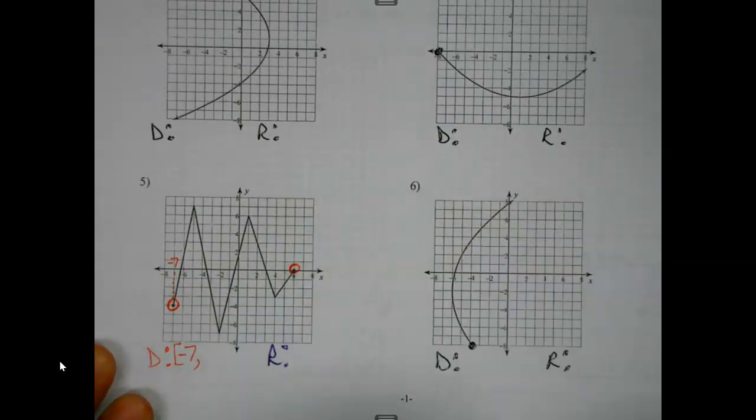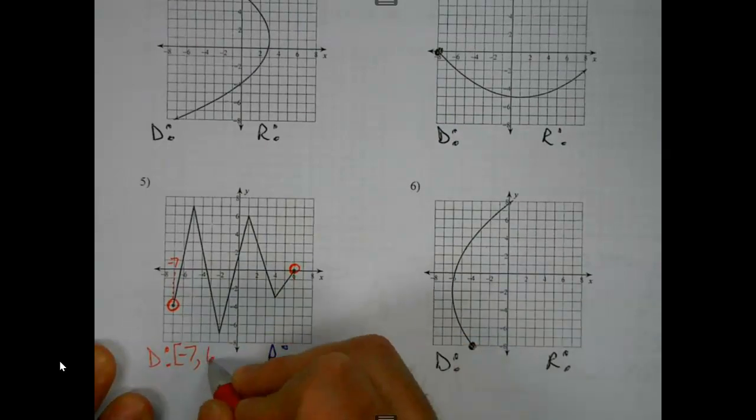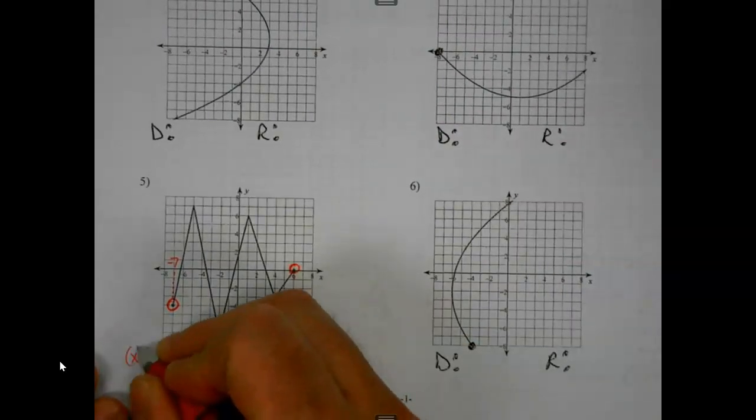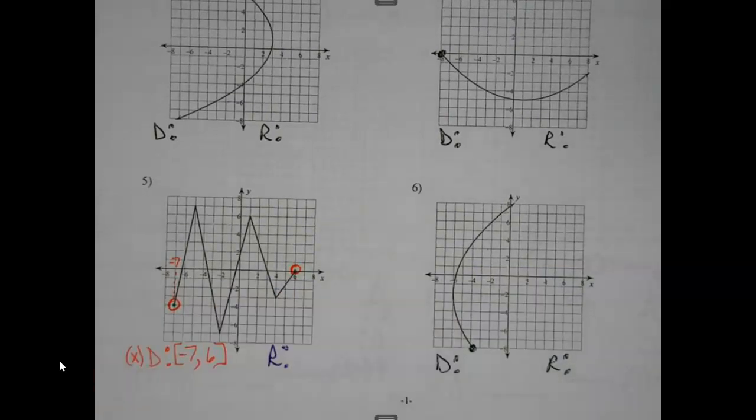Right here. And just use the x value that's there. That's the thing I have to keep reminding myself of. Domain is always going to be x values. So we're always going to find the value here, even if the point's not there.